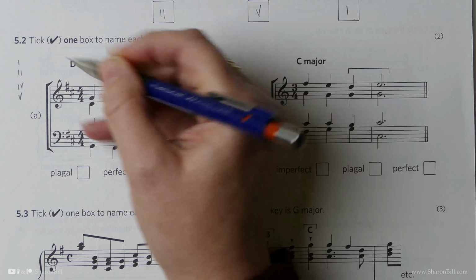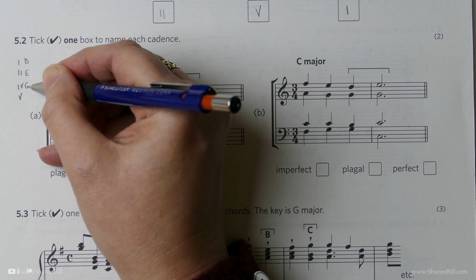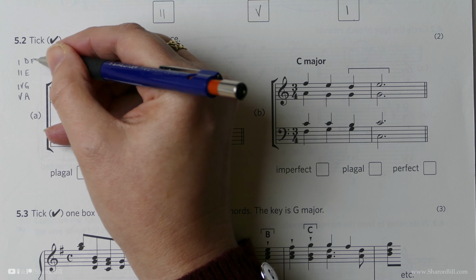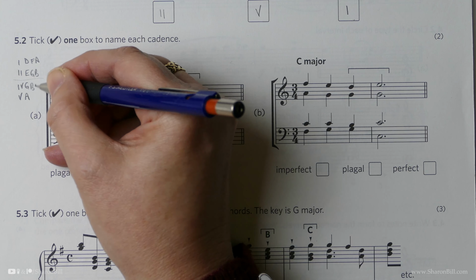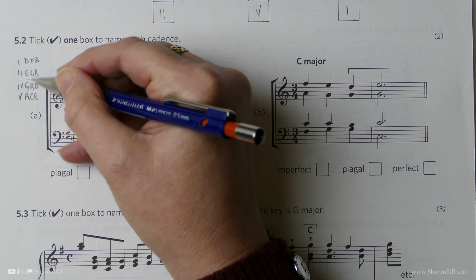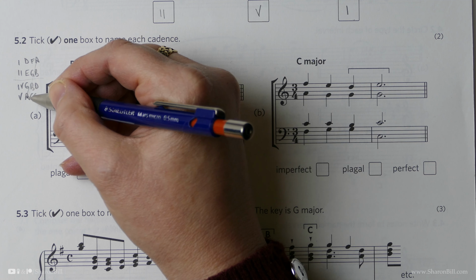We're in D major, so D is 1, E, F, G, A. Build our triads: D, F, A; E, G, B. Of course we don't use chord 3: A, C, E. And you know you've gone right if you've got 1, 3, 5, and then that's the basis for chord 5.